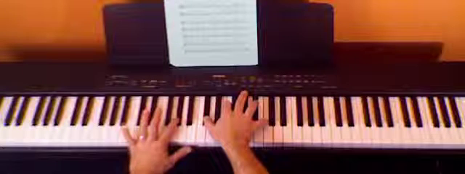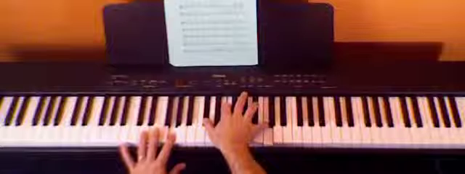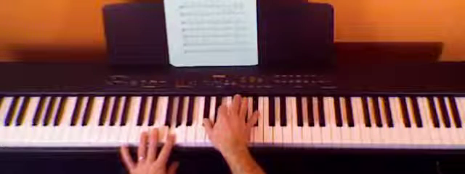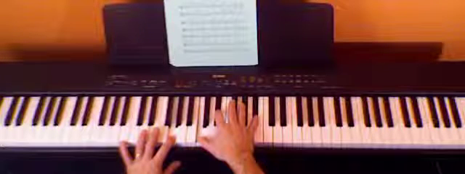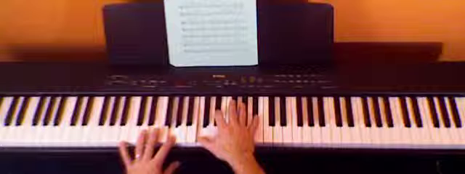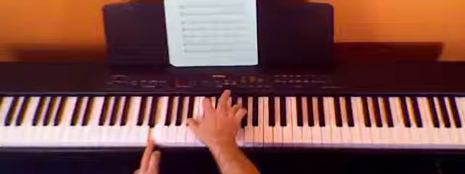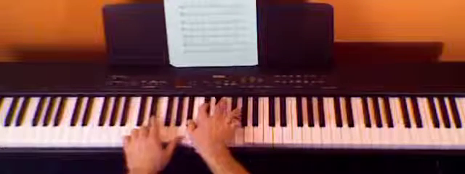B flat minor, E flat 7, all kinds of ways here. Here's E flat 13, here's E flat 9, here's E flat 7 flat 9. Any of those ways is fine. A flat major. You also might have a couple of chords at the end here, G half diminished to C7 flat 9. And finally ending up at F minor again.